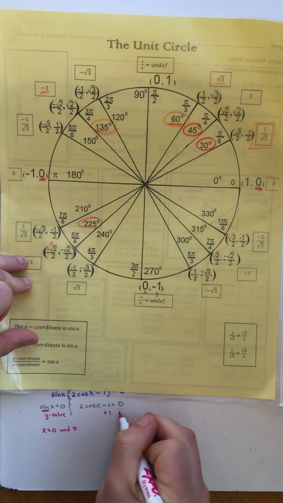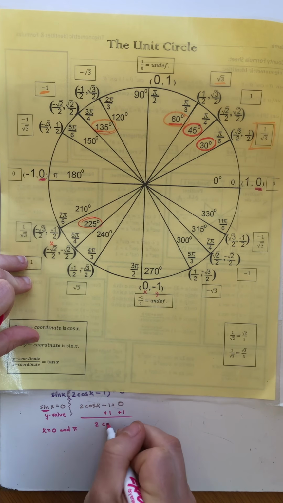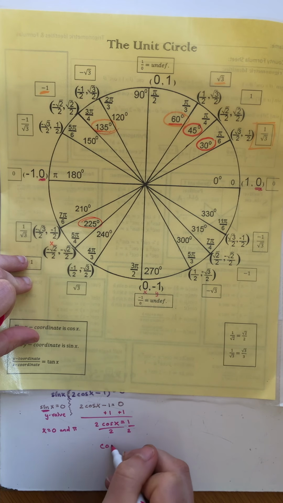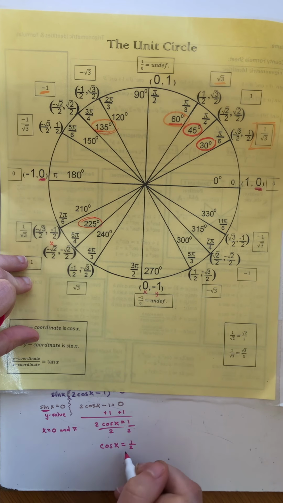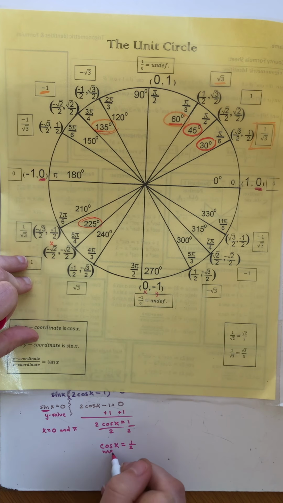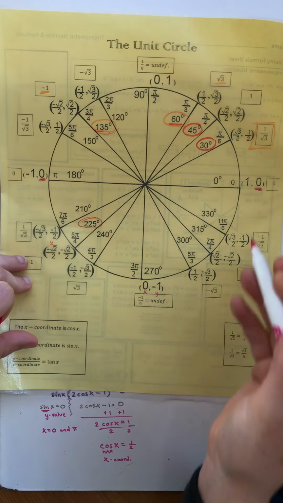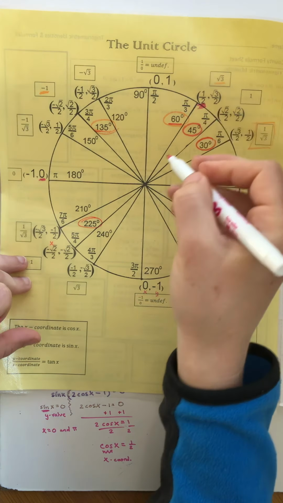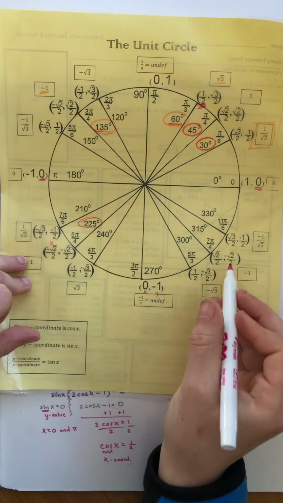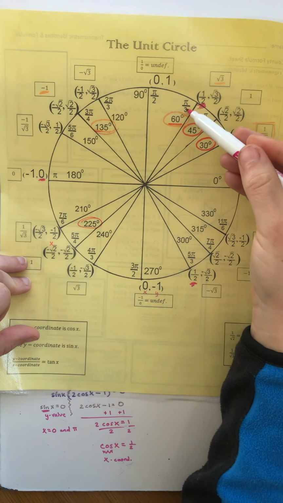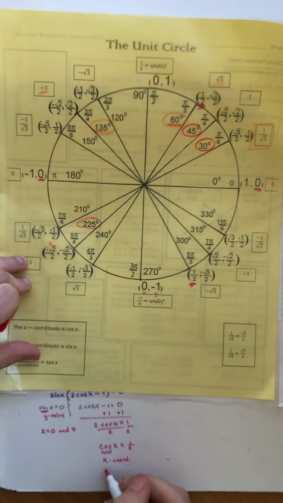I would have to add 1 to both sides. Divide by 2. And cosine is the x coordinate. So where does the x coordinate equal a half? So that's at pi over 3 and 5 pi over 3.